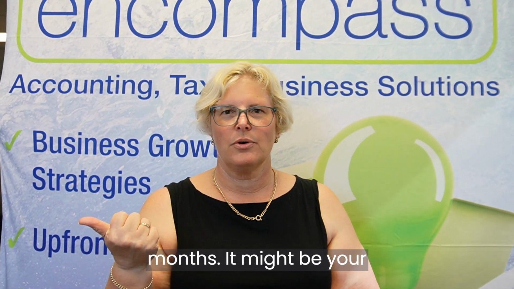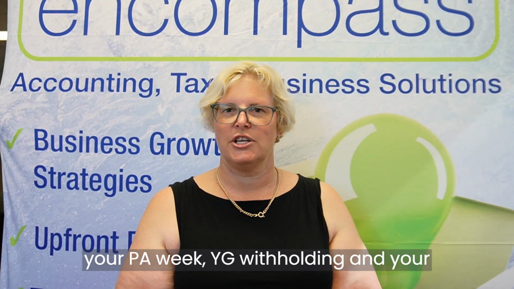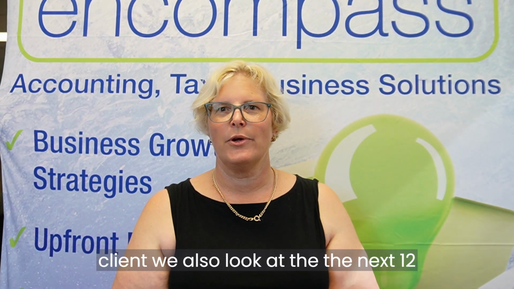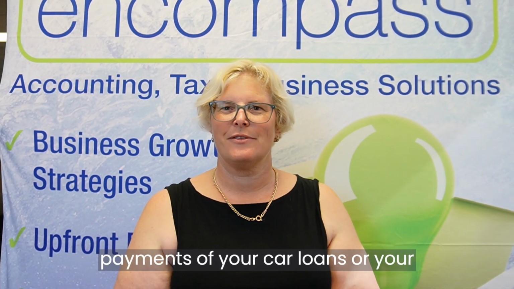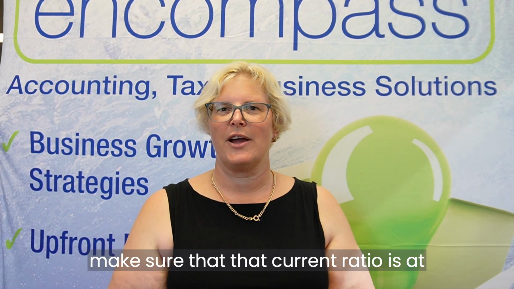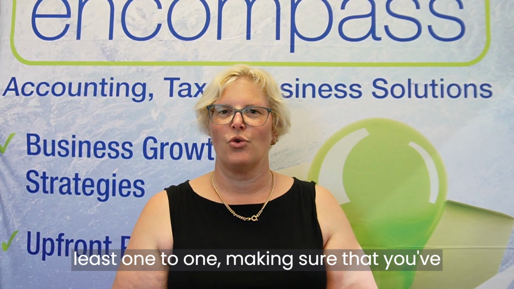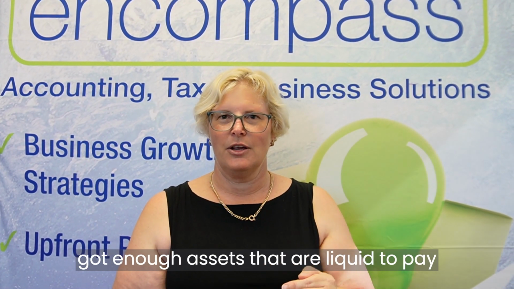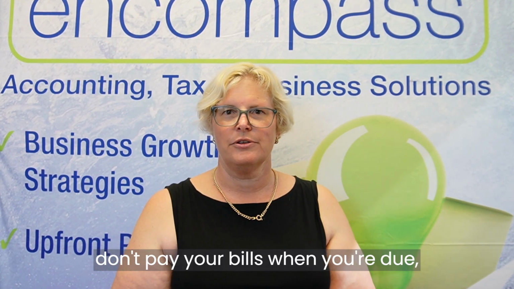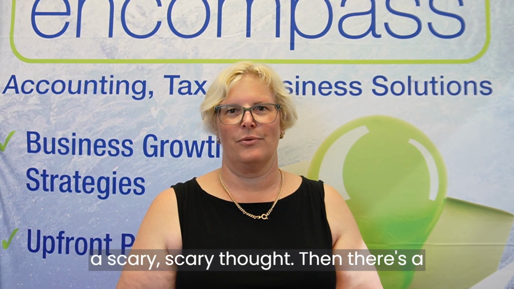It might be your suppliers' invoices, might be your GST, your PAYG withholding, and your super. If you're a QBCC client, we also look at the next 12 payments of your car loans or your equipment loans as well. But we want to make sure that current ratio is at least 1-to-1, making sure that you've got enough assets that are liquid to pay the bills that are due. Because if you don't pay your bills when they're due, you're technically insolvent. And that's a scary, scary thought.